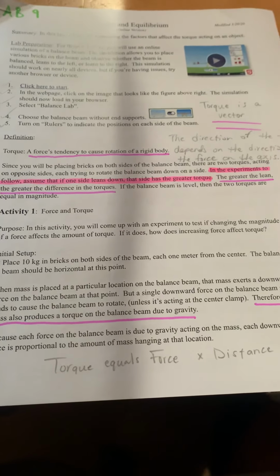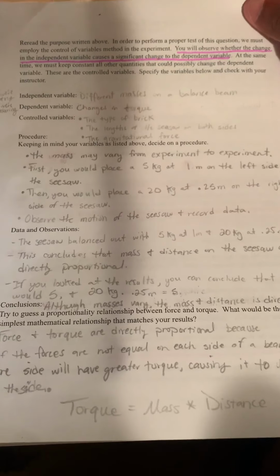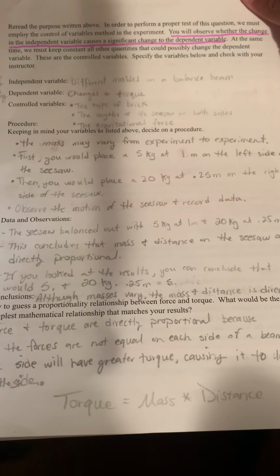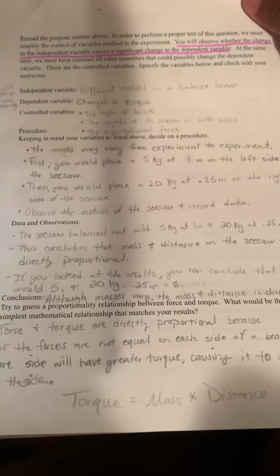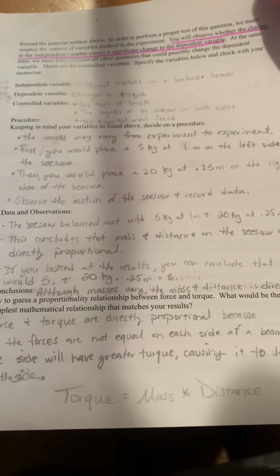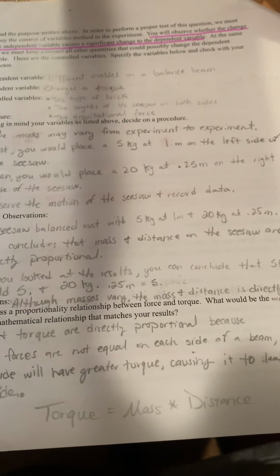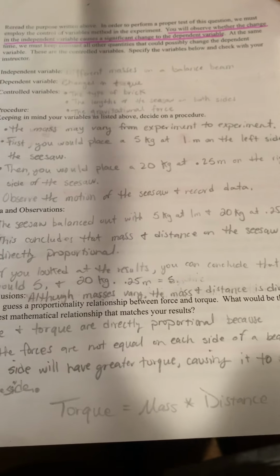This one says to do our own experiment, and we have to observe whether the change in the independent variable causes a significant change in the dependent variable. The independent variable would be the different masses on the balance beam, and the dependent variable would be the changes in torque. Control variables stay the same throughout each experiment I'll do tonight, and that would be the type of brick, the length of the seesaw on both sides, and the gravitational pull.